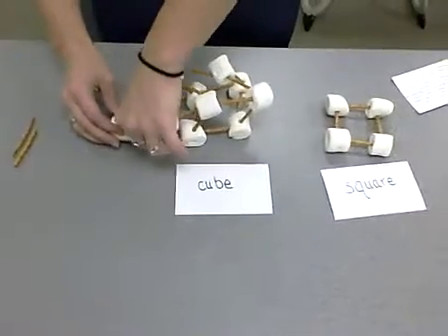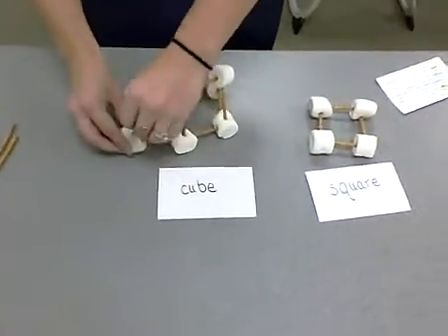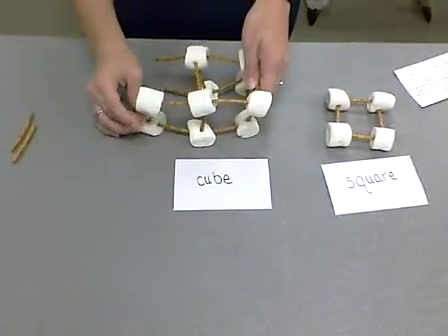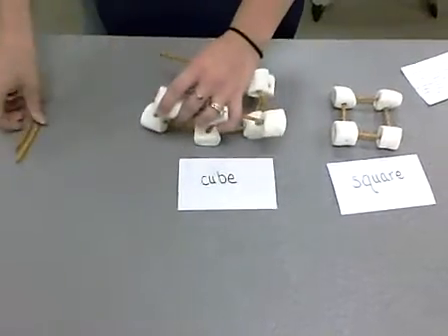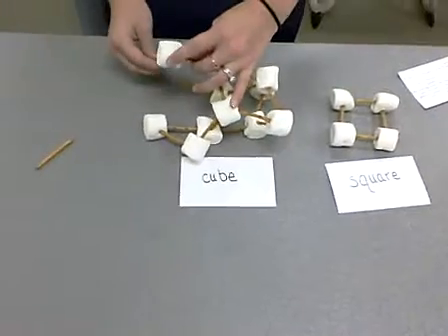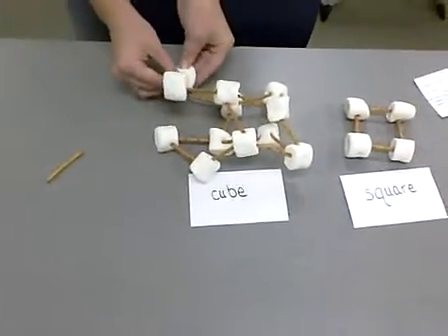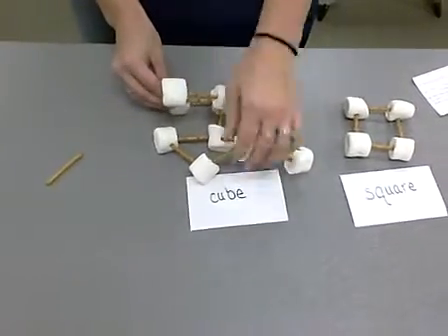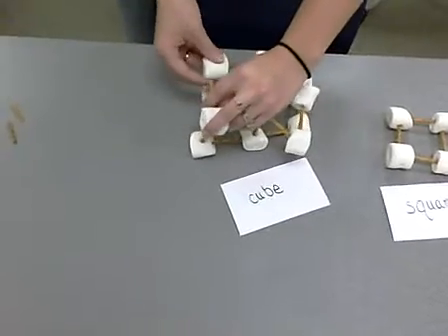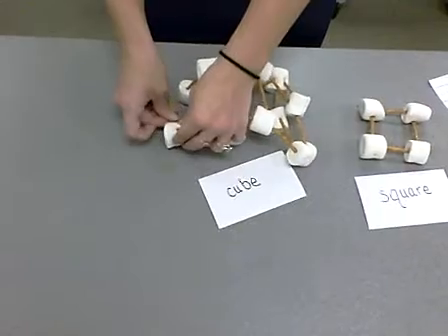And now we connect each of our marshmallows to the pretzels, just like we did before to make our cube. Now I've got to connect a couple more. And now, after I connect one more pretzel, our cube is no longer a cube.